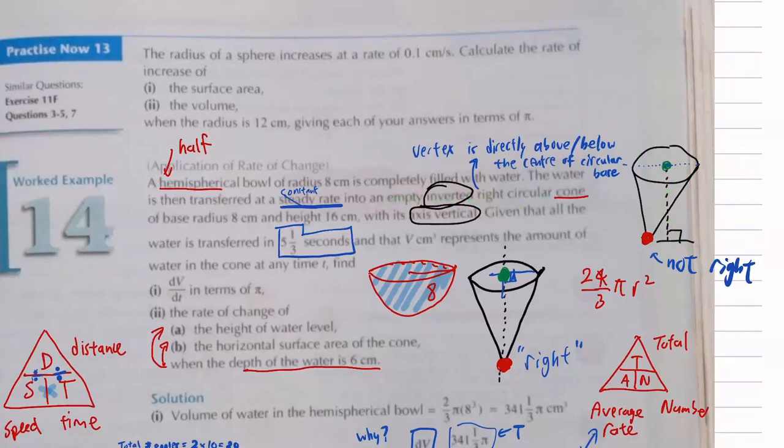Good. Okay, what did they tell you? They said that this cone has a base radius of 8 cm. So that means that if I just erase all this, maybe I'll leave the green point there. This part here is 8 cm also, which is the same as the hemisphere. Then what happens is water from this hemisphere, this bowl, is transferred at a steady rate into the empty cone. So water will fill in.